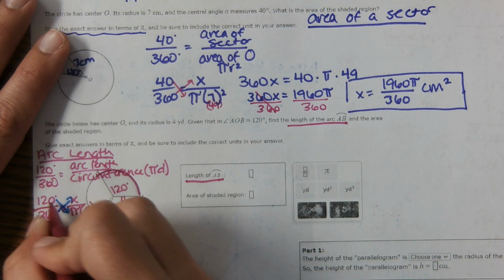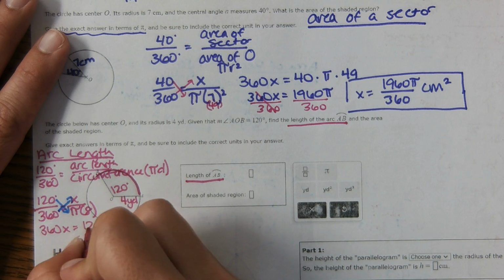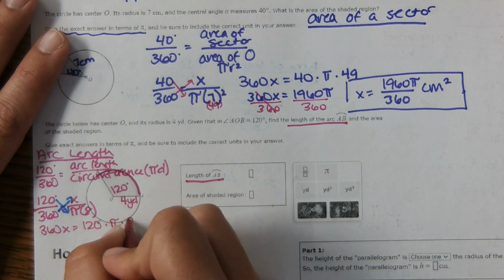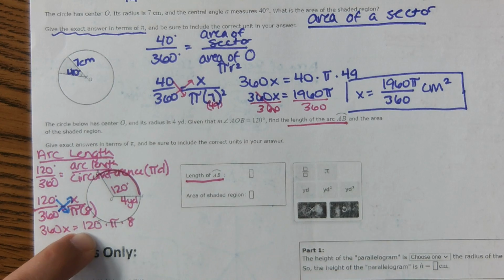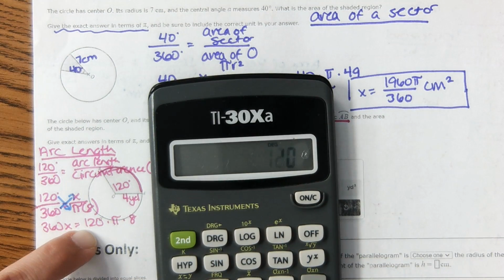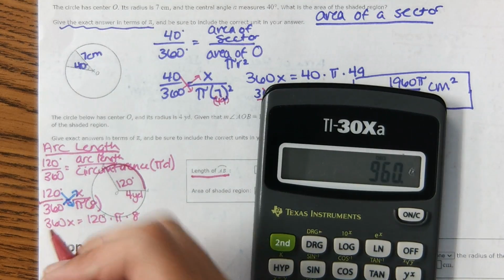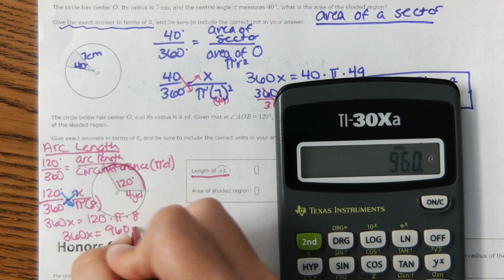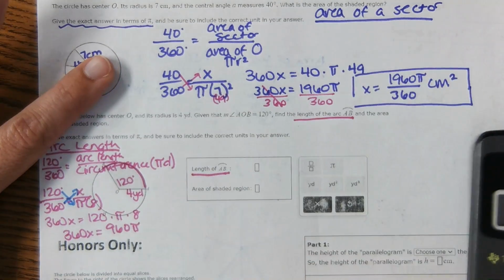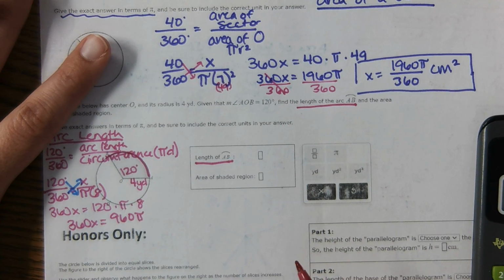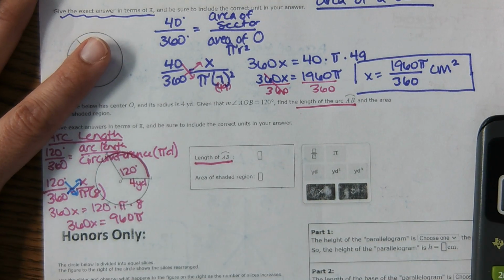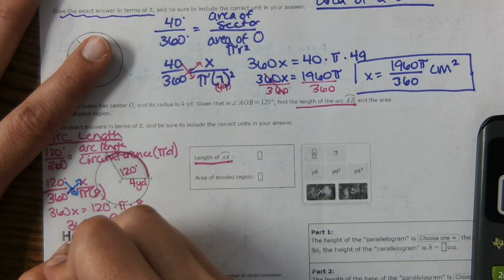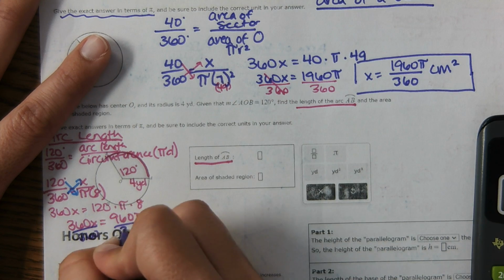360x equals 120 times pi times 8. But 120 times 8 is 960. So I get 360x equals 960 pi. And I leave pi, I don't multiply by it or anything. To get x by itself, divide both sides by 360.